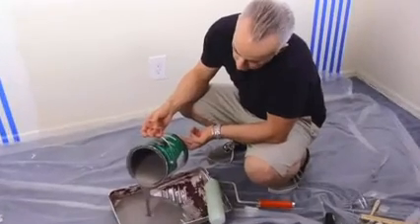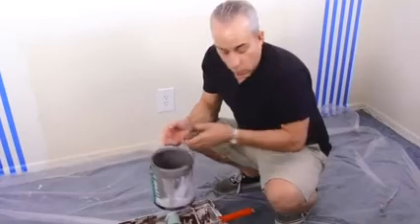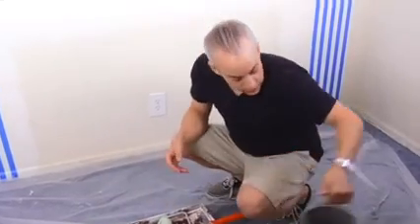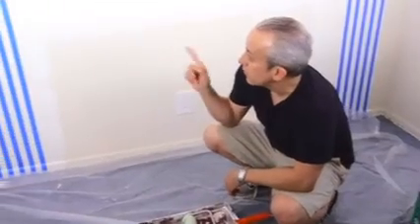Our final color that we're going to use here today is Dunn Edwards Cavern. The rest of the wall is going to be painted dark, and the dark is what's going to give us the contrast with the white stripes, the green squares, and the pink of the flowers.